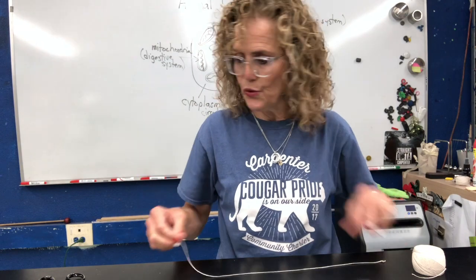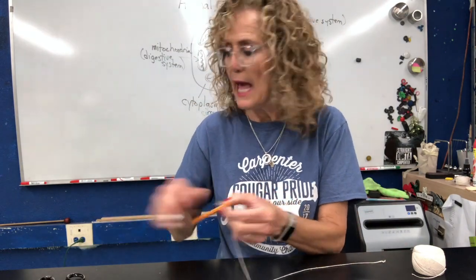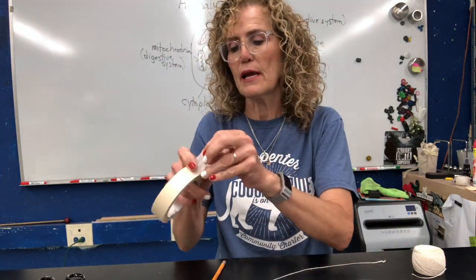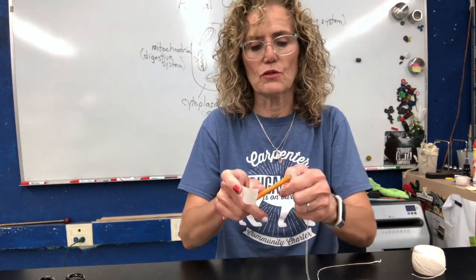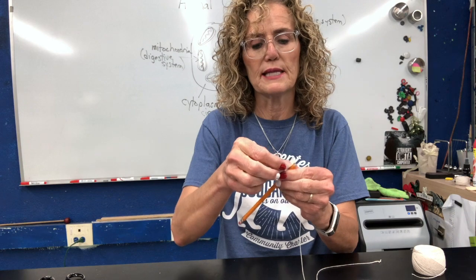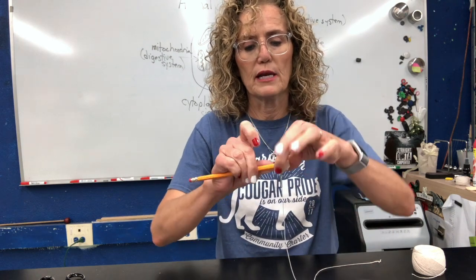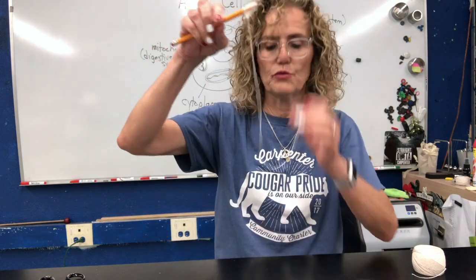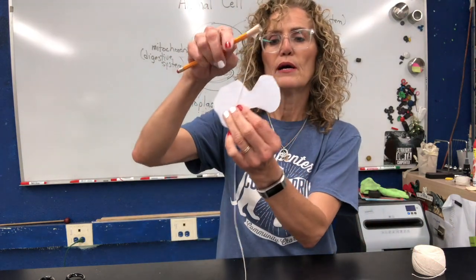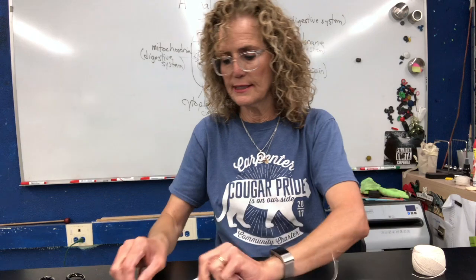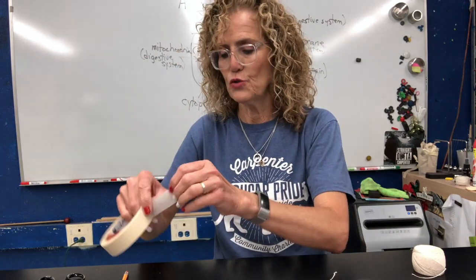And I'm going to tape the string onto a pencil. I'm going to have one piece of string here with a pencil taped to the pencil. And then I'm going to tape the first cell, cell number 1, onto the string.